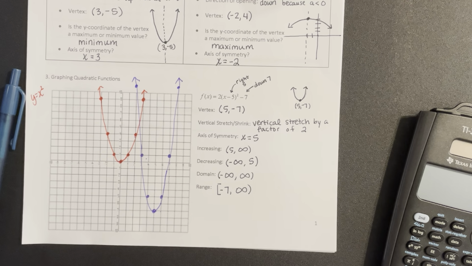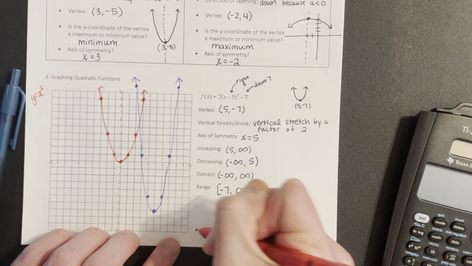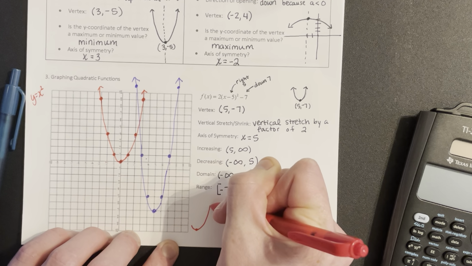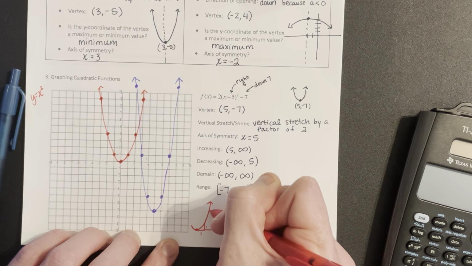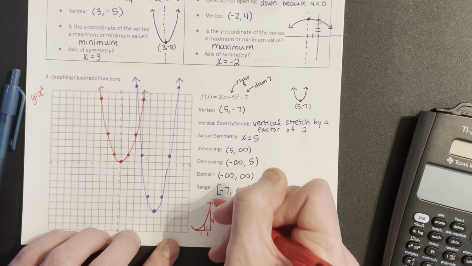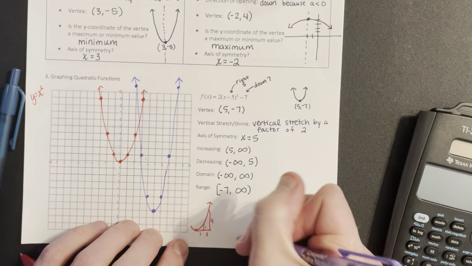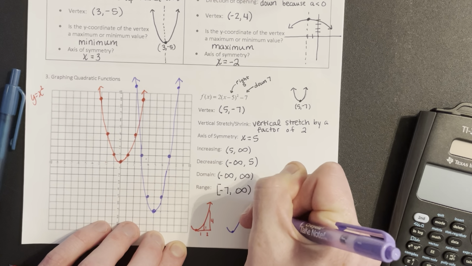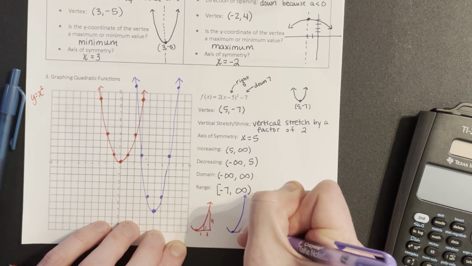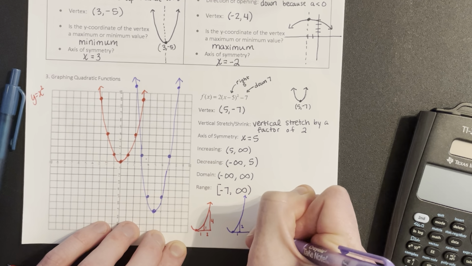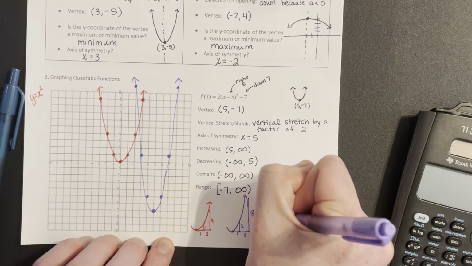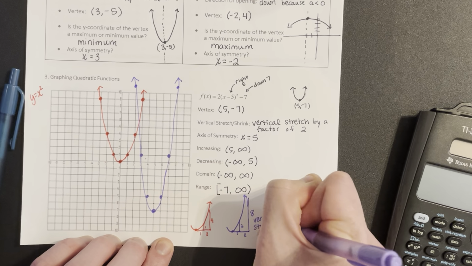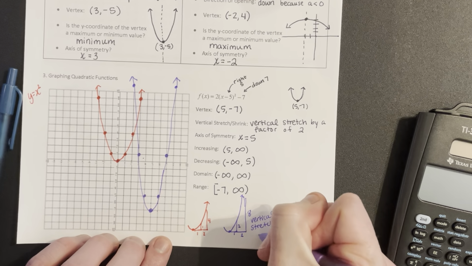But I want to at least put in the notes how we found those points. So we started at our vertex, and then this was our general parabola. So we went out 1, up 1, and then we went out 2, up 4, and so on, out 3, up 9. But for the new one, we took that point and it got steep. So I went out 1, up 2, out 2, up 8. So you can see those vertical components were stretched. So that made that vertical stretch by a factor of 2.